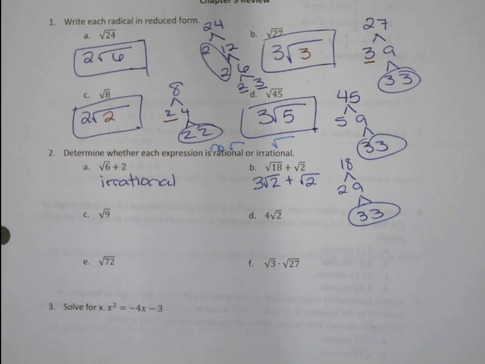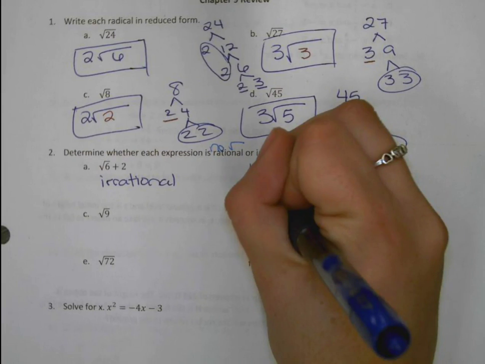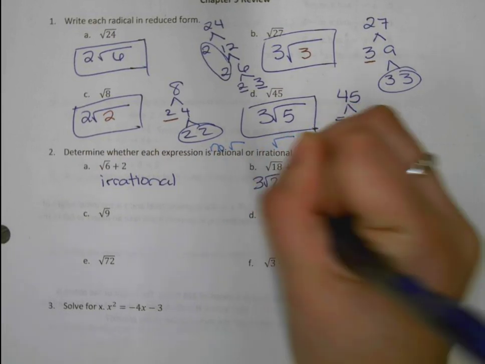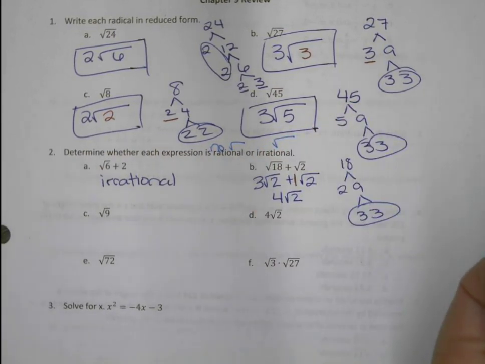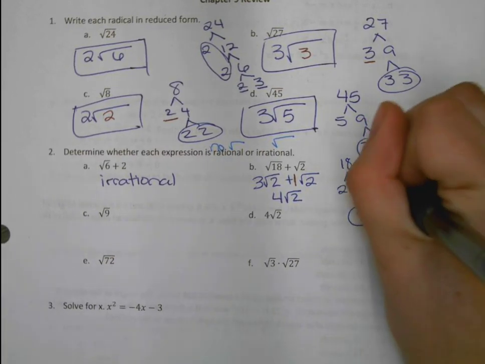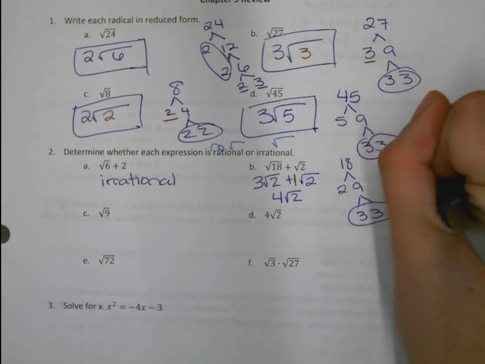Then what I can do, since they have the same number under the radical, is combine the outsides. So remember, this has a secret 1 out front. 3 plus 1 is 4. And then I have 4 square root of 2. Because I still have a square root left over at the end, this one is also irrational.